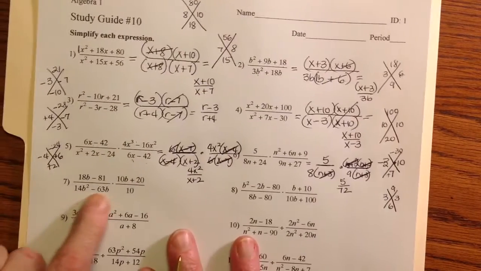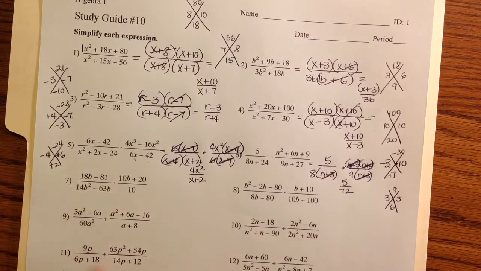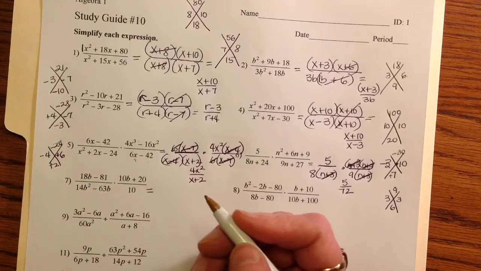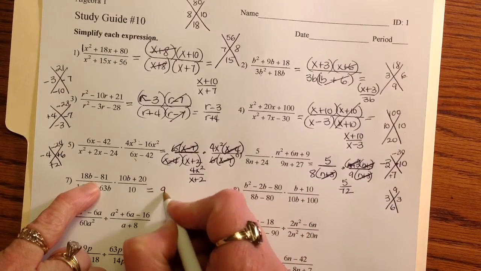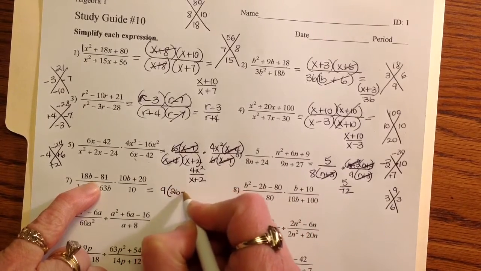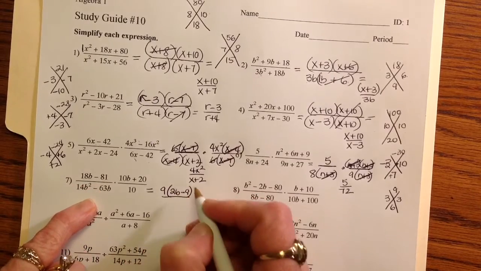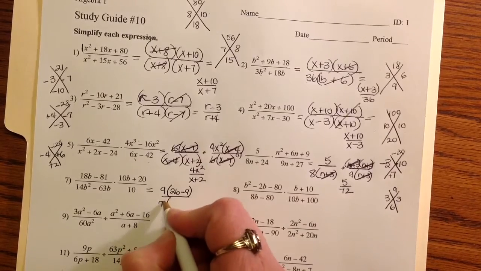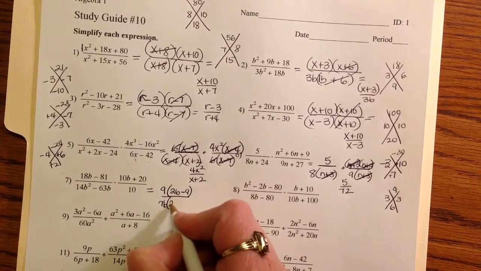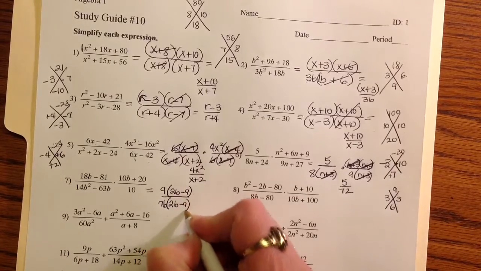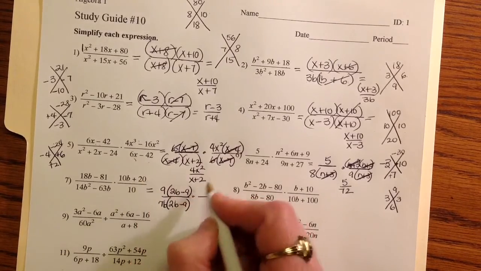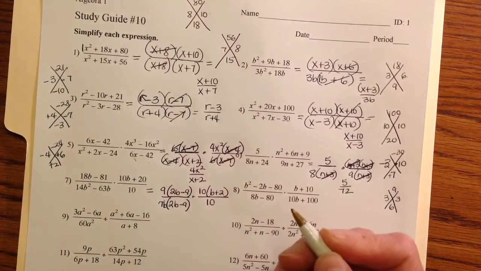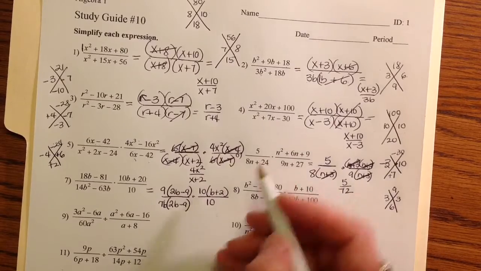Number 7, still multiplication, and we have GCF on top. We can take out a 9. And on the bottom, let's see, I believe we can take out a 7, a 7b, and we'll have 2b minus 9. And on this one, we can take out a 10. And this one is just a 10. We can write it 2 times 5 if we want to.